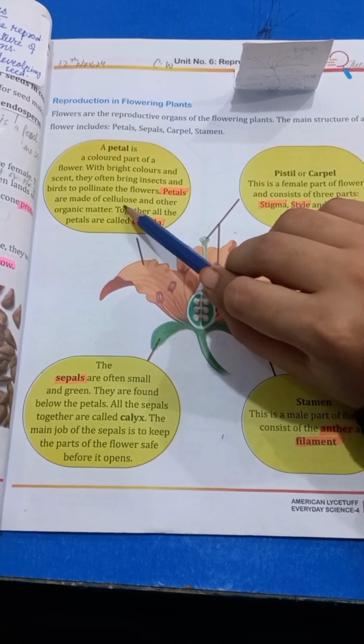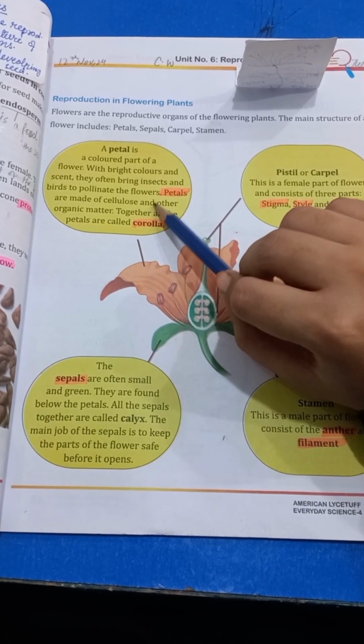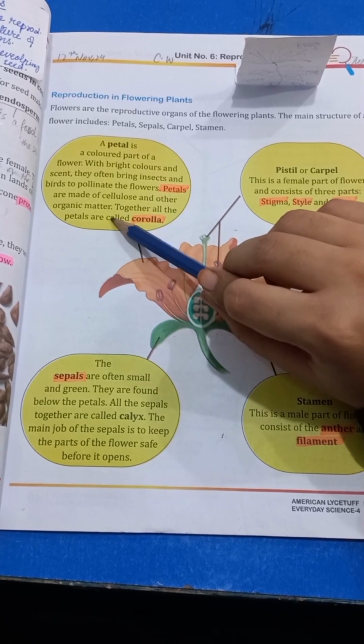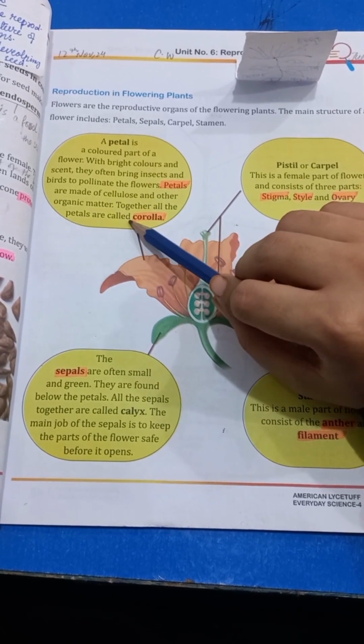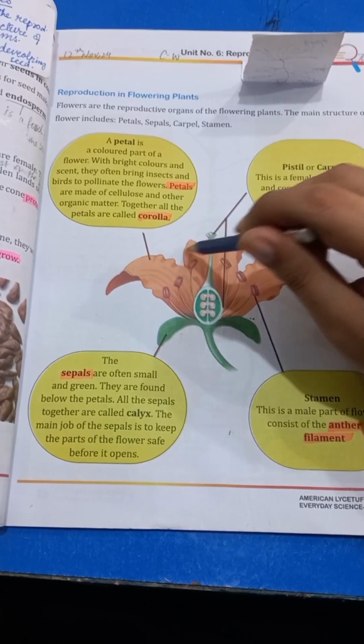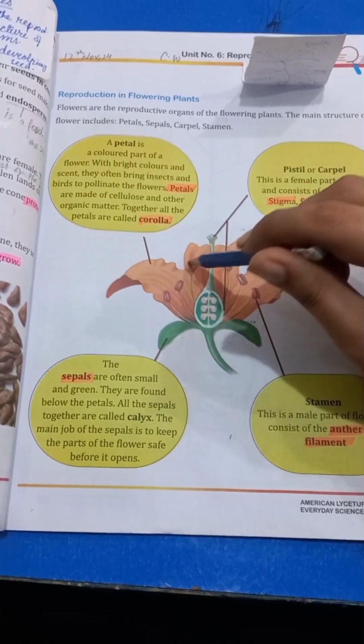A petal is a colored part of the flower with bright colors, and they have scents. They often bring insects and birds to pollinate the flowers, because insects and birds are attracted to the petals. Petals are made of cellulose and other organic matter. Together, all the petals are called the corolla. If we study all the petals together, then they are called the corolla.